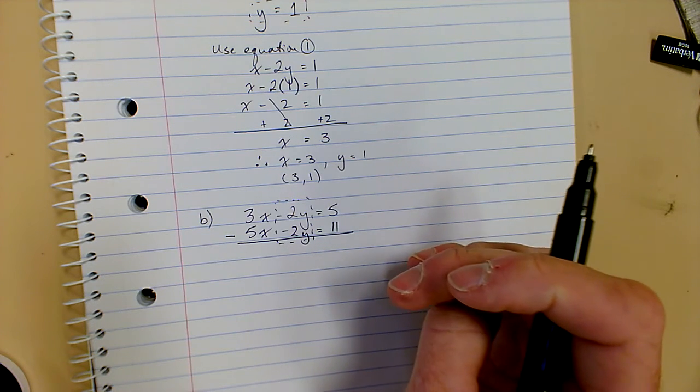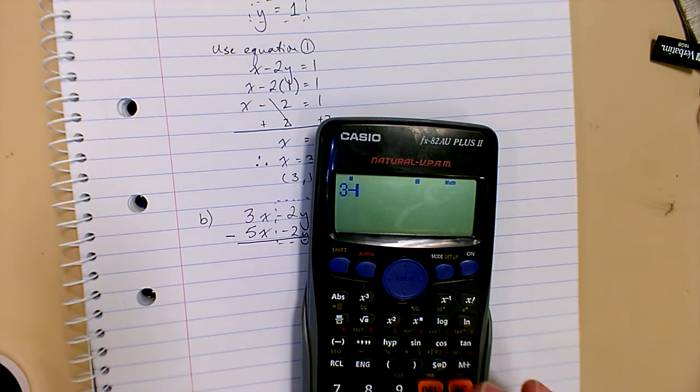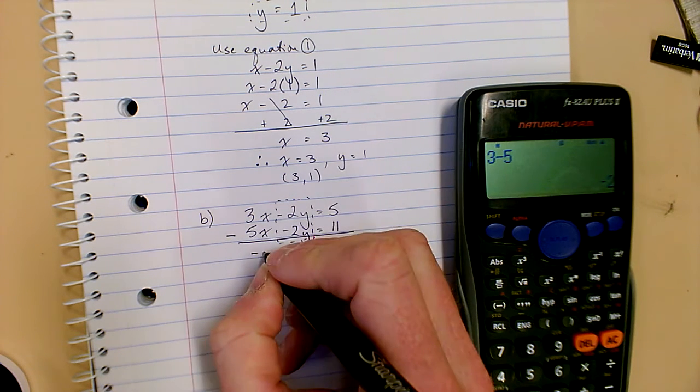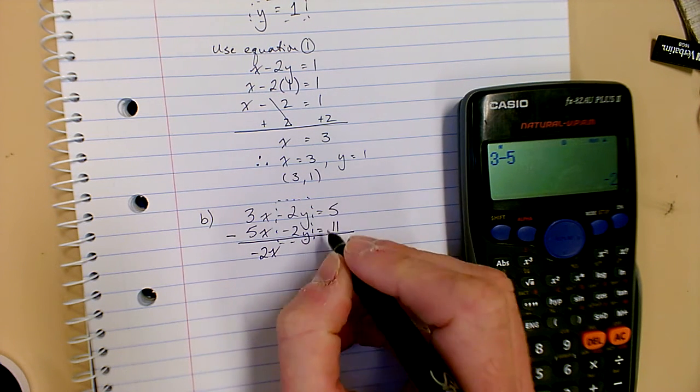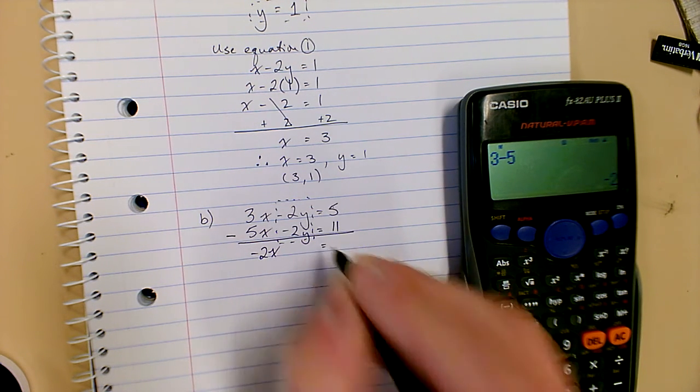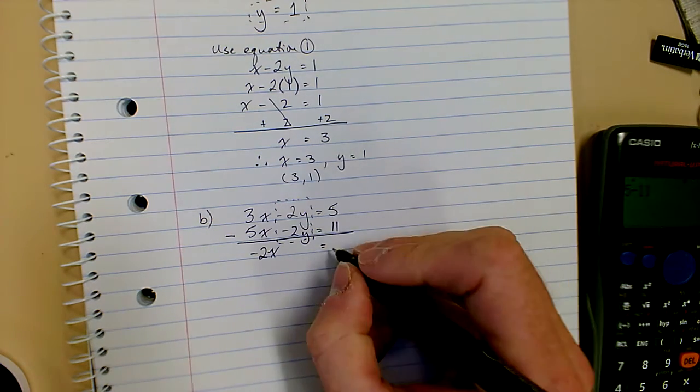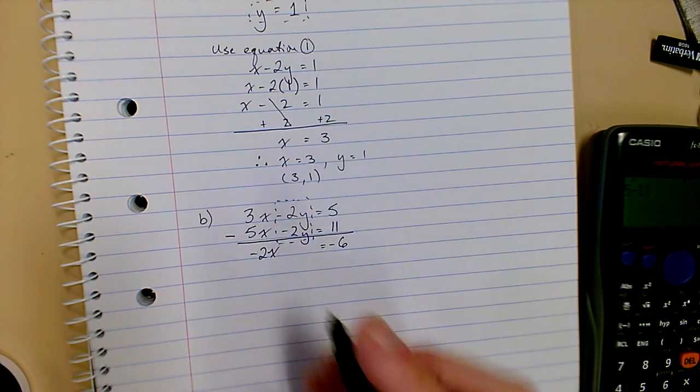What is 3 minus 5? Just if you are feeling unsure about yourself, negative 2x. And what is 5 minus 11? 5 minus 11 equals negative 6. Hope that makes sense what I've done.